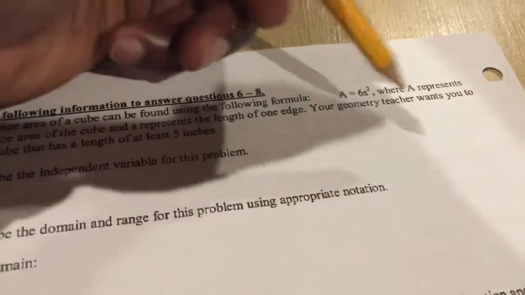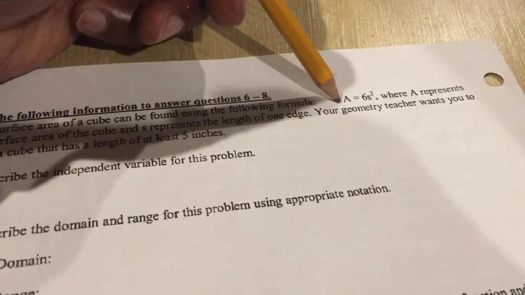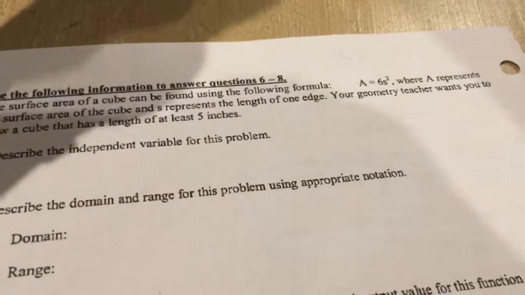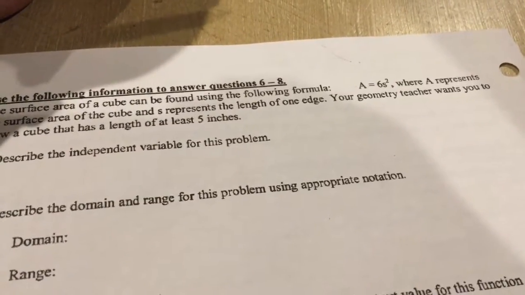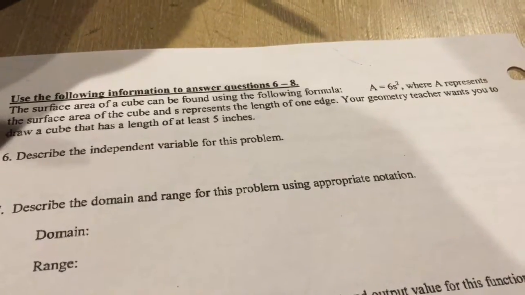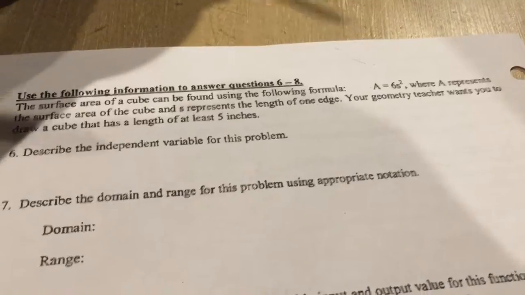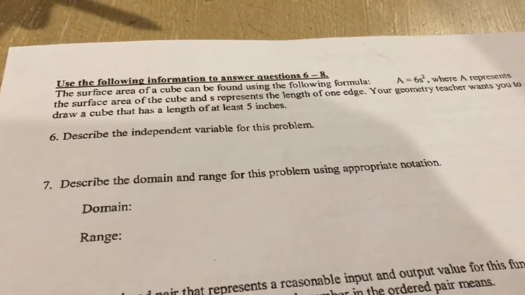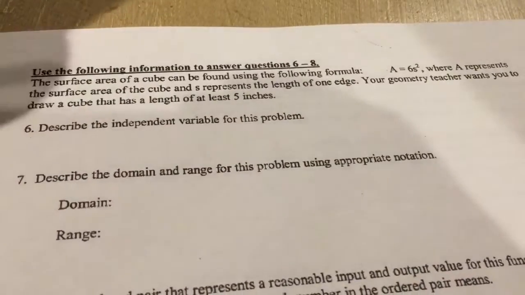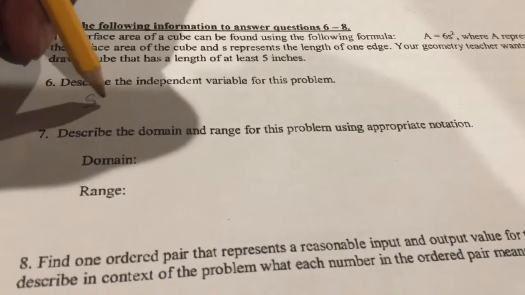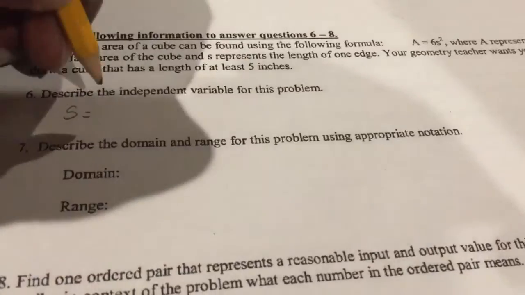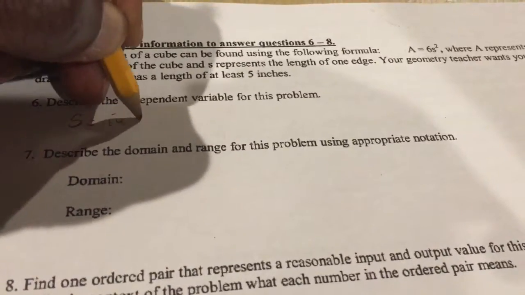Okay, so now we have the function. A stands for the surface area, and then 6s squared is the actual given function there, right? Now S stands for one of the edges, okay? So in this case, S will be your independent variable, and it's going to be called the length of one of the edges, correct? You get it? Because S is the length of one of the edges. So S will be your independent variable because that changes, right? That's going to change. So S is going to be the independent. ID, we call it ID.